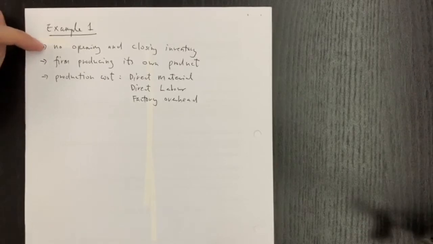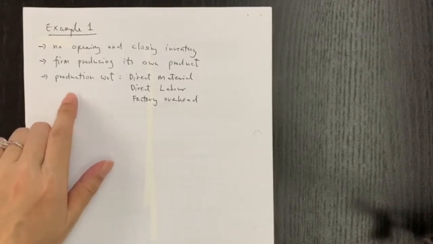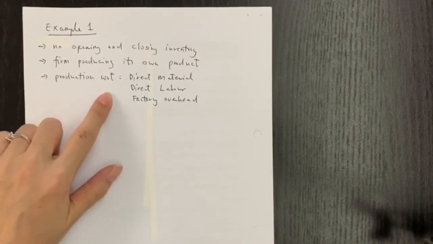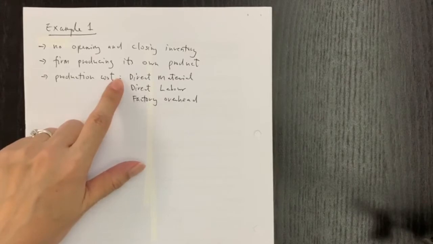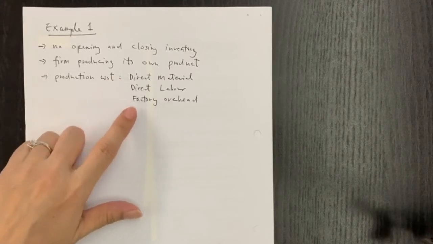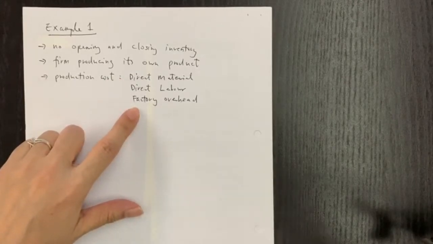We assume that we don't have any opening inventory, closing inventory, and also this company is producing its own product instead of buying the finished product from the supplier. Okay, and look at these production costs. The components of production costs consist of direct material, direct labor, and factory overhead.